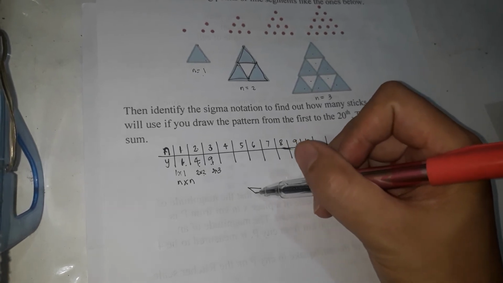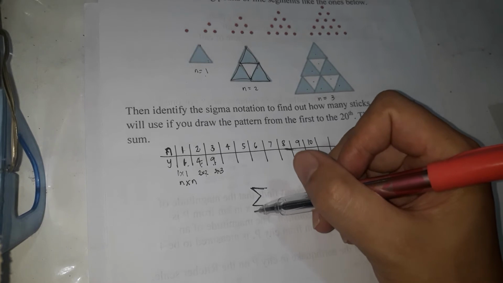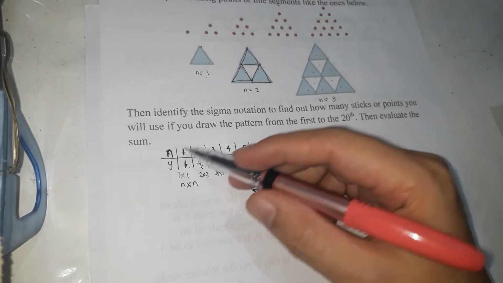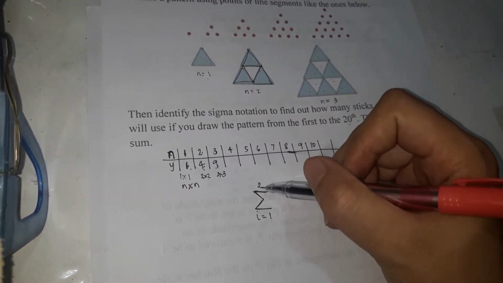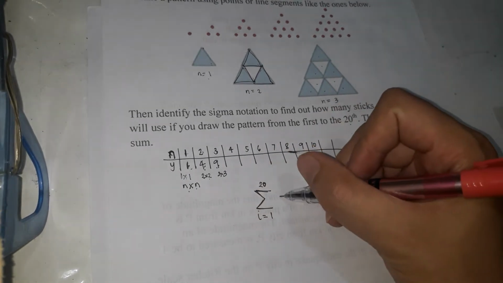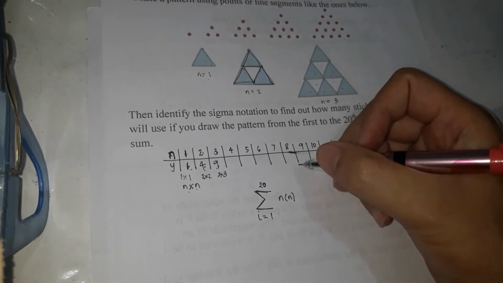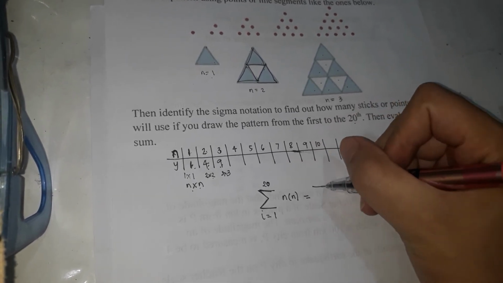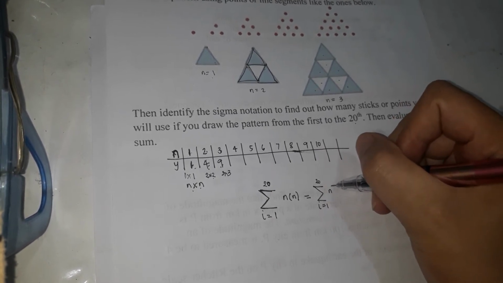The sigma notation is the summation of i, started with 1. So, 1 siya, di ba nag-start? Tapos, hanggang 20th. And the pattern is n times n, or n squared. Pwede na yan n squared na isusulat mo dito. Which is equal to the summation from i equals 1 to 20 of n squared.